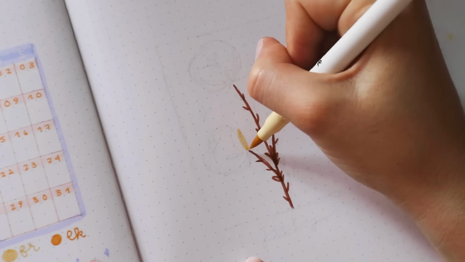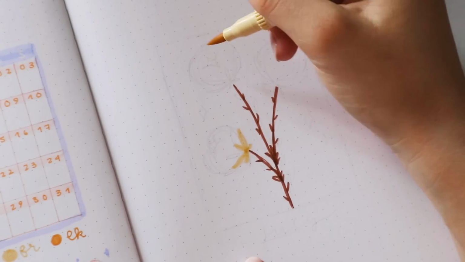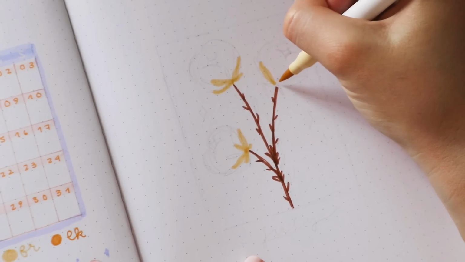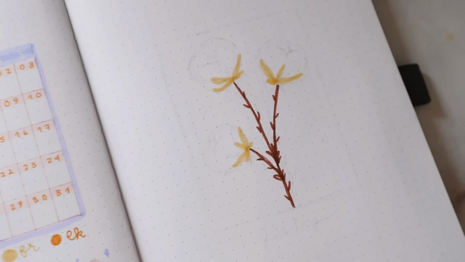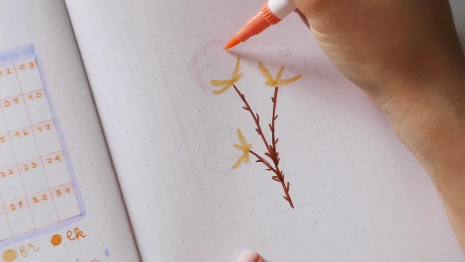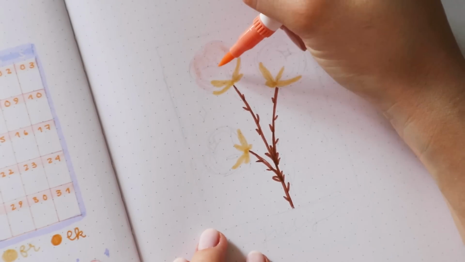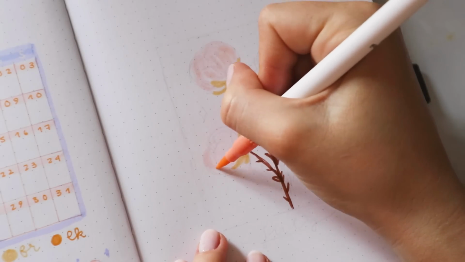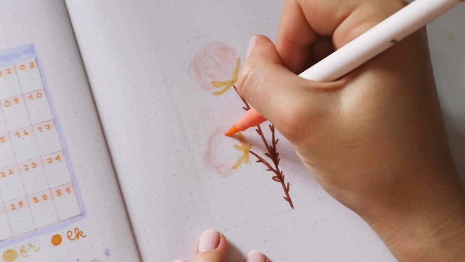Next I used this light yellow for the leaves, and I think they're actually brown, but I wanted to add some more color to the doodles, and I tend to go for warmer color palettes. Then I'm using that really light peachy pink shade, and you can layer this one really well because it's so light, so I ended up going over it a couple of times, and again I think this just adds more color and gives the illustration a lot more warmth, which I really like.